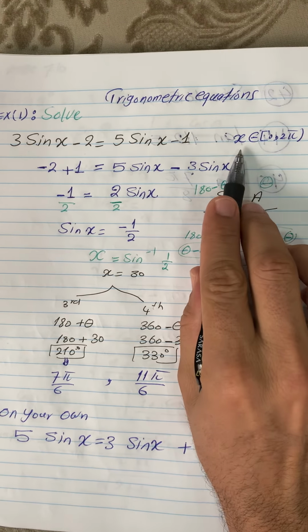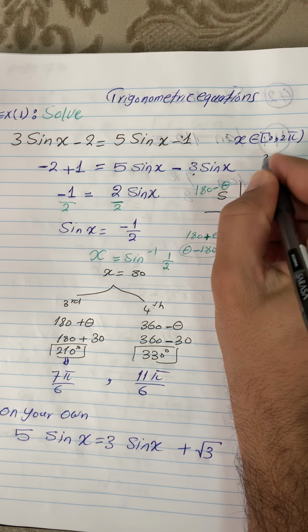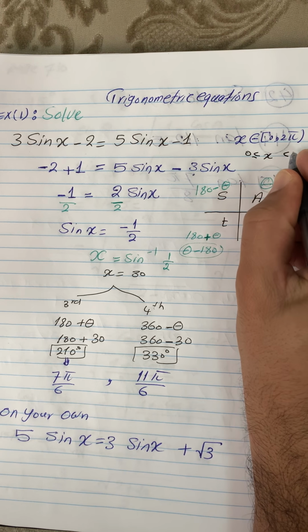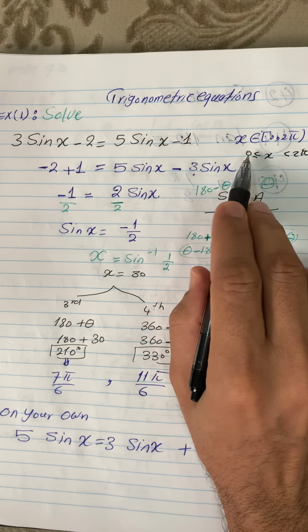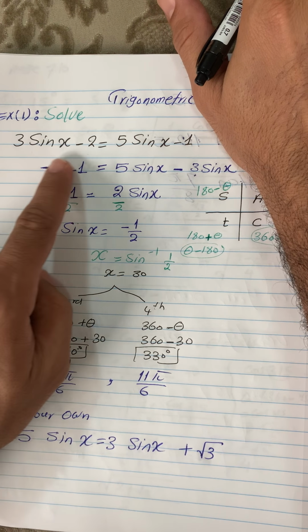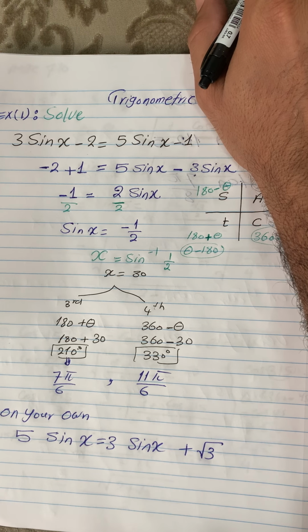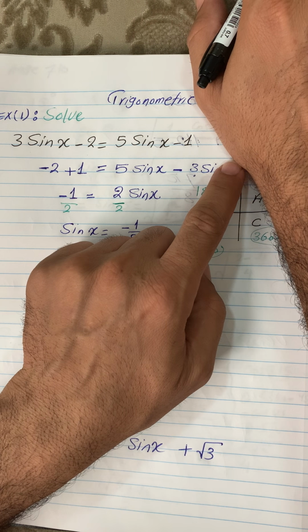Here I'm writing x belongs to 0 to 2 pi. It means x is more than or equal to 0 and less than 2 pi. What if this interval is not given? Like, only solve the equation 3 sine x minus 2 equals 5 sine x minus 1, without the given interval.